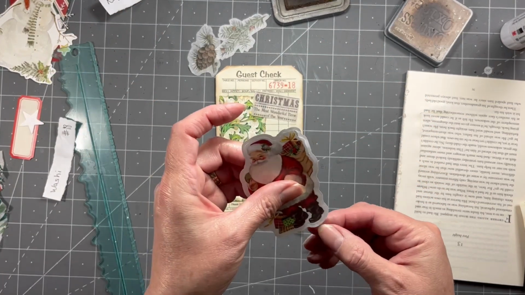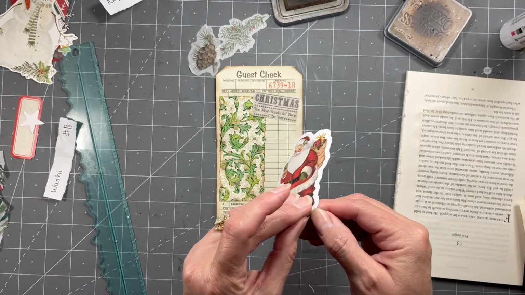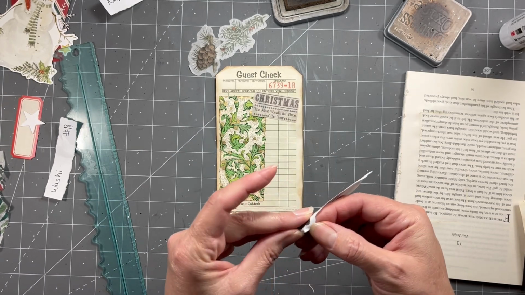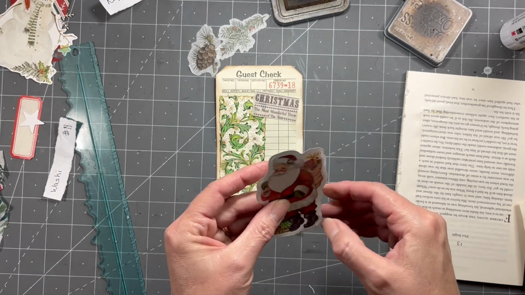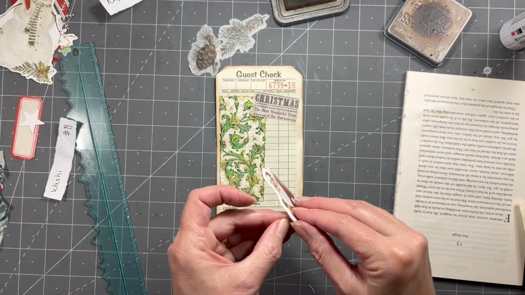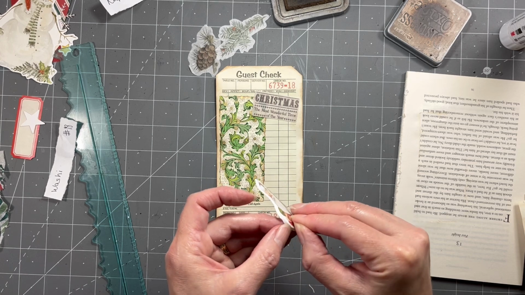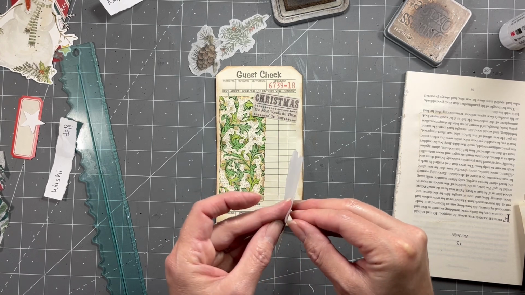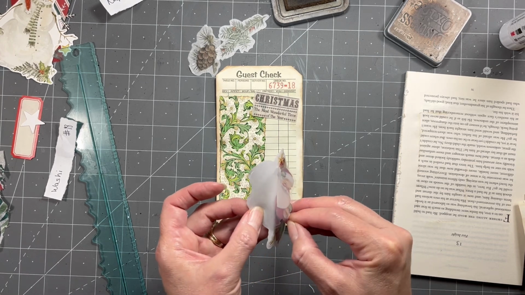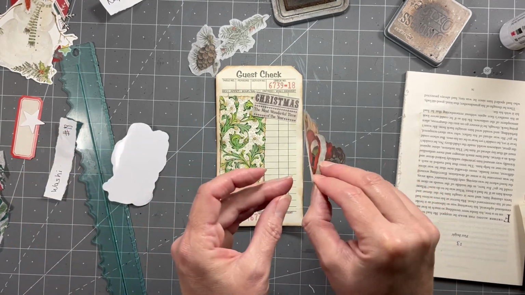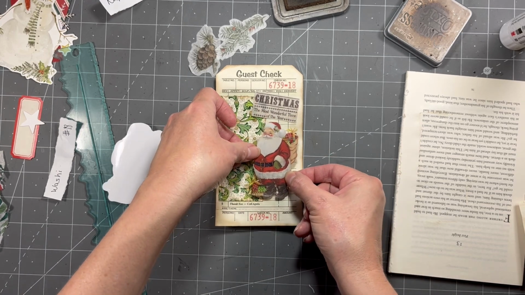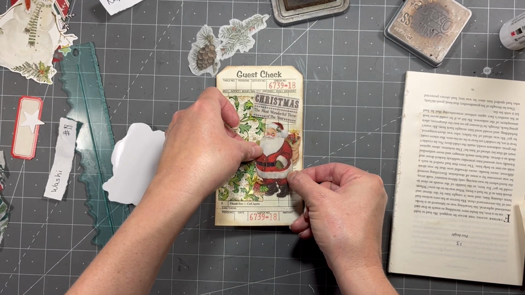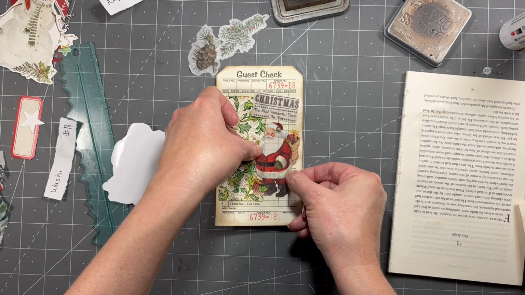Let's see if we can get this Santa off. This isn't going to be super exciting because this is kind of like all I had. Even in other times of the year, I do have a few more stickers, but it's just not something I use a ton of, so I don't have a lot of it. We're going to pretend he's washi too. He's cute.